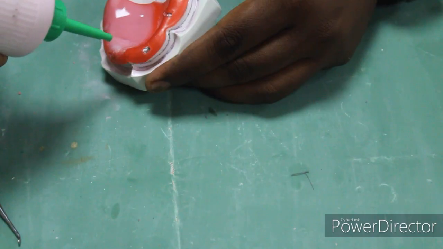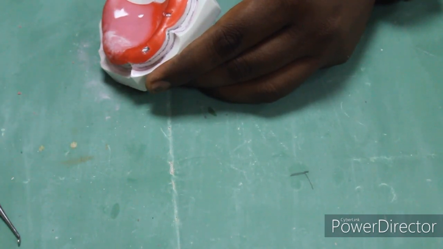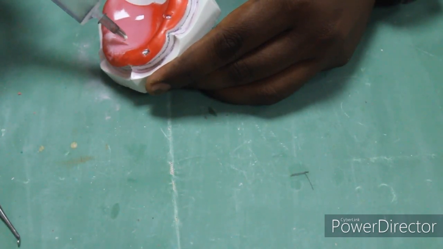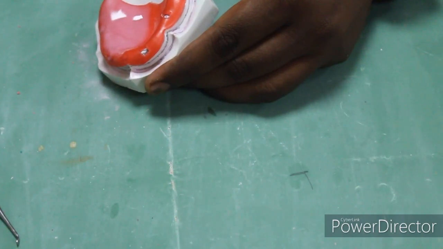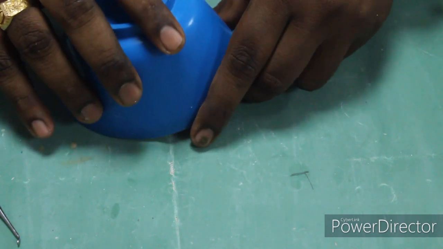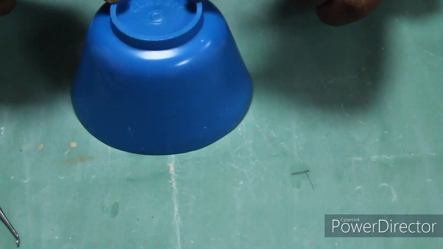In order to prevent porosity on the surface of this special tray, we have to do one technique. We can cover this surface of the cast with a rubber bowl. Why? Because the monomer is a volatile substance.